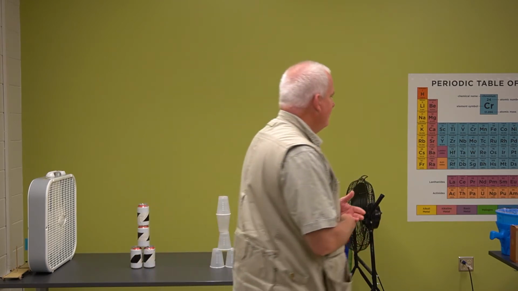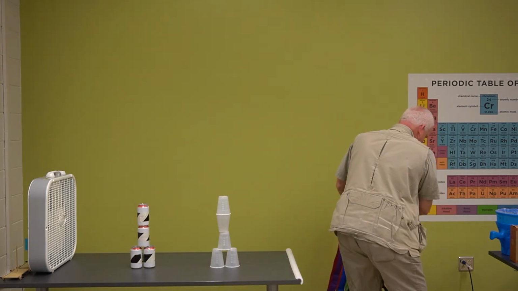Hey boys and girls, and welcome to Roper Mountain Science Center e-learning lab. We're so glad to have you with us today, and we're going to learn a little bit about wind. And the cool thing about wind is that you can't see it, it's invisible. But you can see the effects that wind has on objects. So that's what we're going to be doing today.